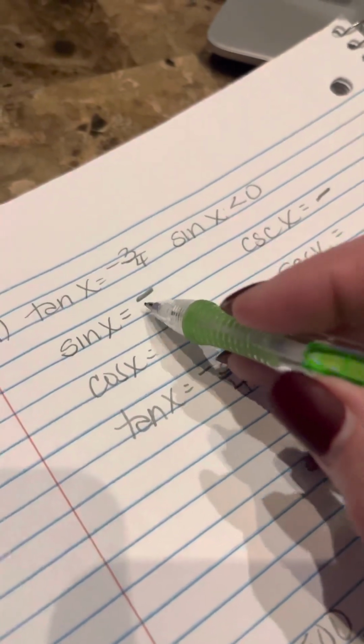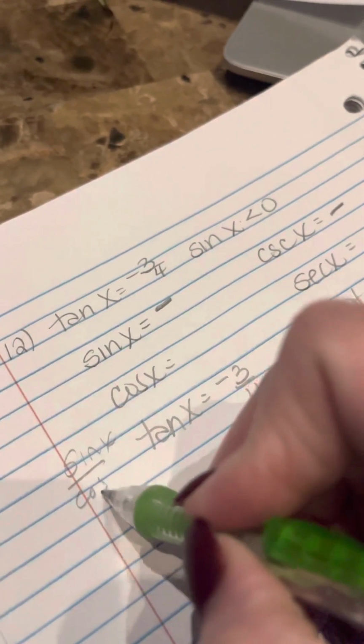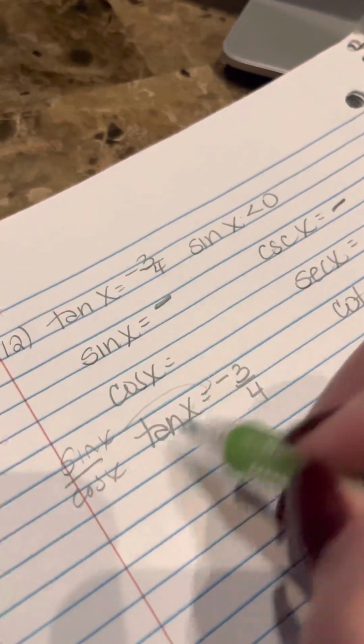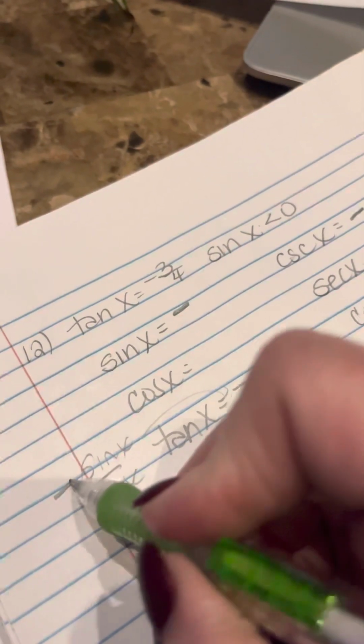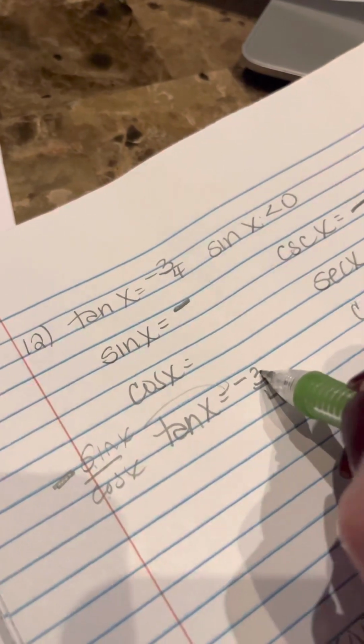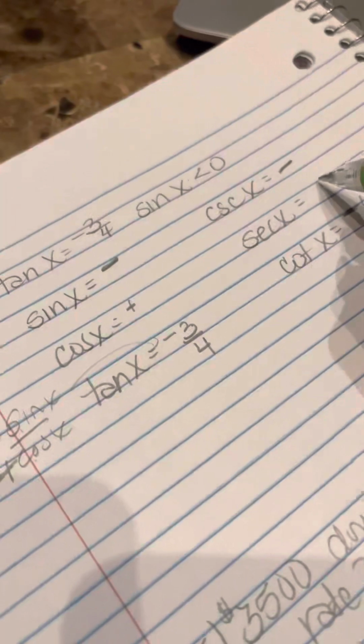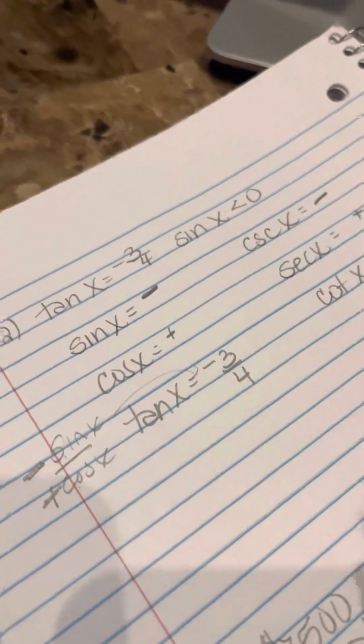Also, since sine over cosine is tangent, which is negative, and sine is negative, the only way we can take a negative number and divide it by something to make it negative is if this is positive. So therefore, cosine is going to be positive, and so is secant.